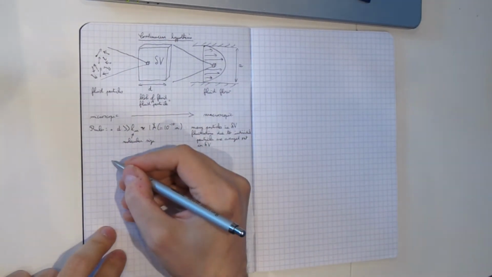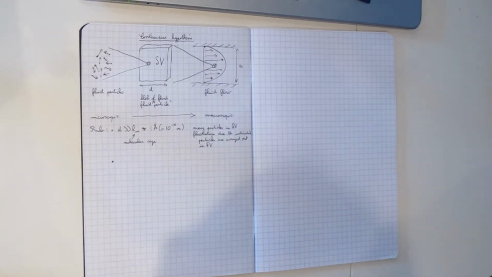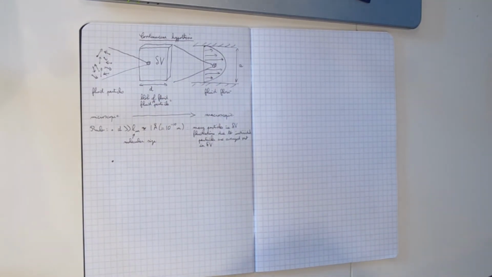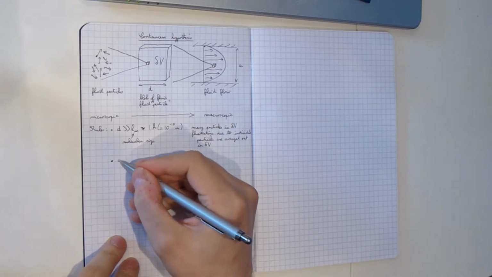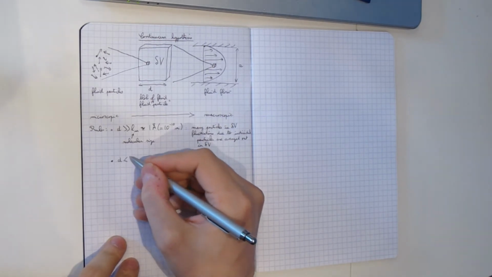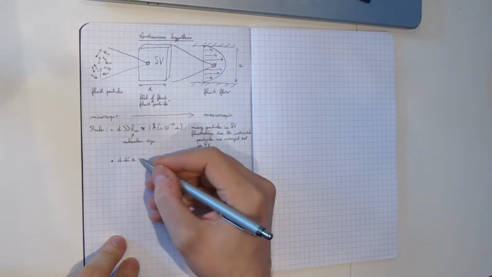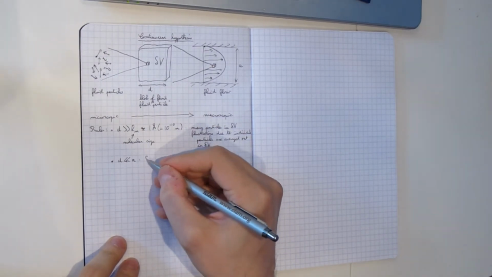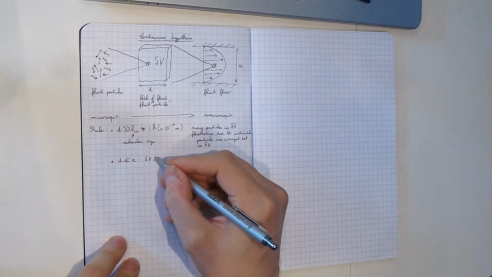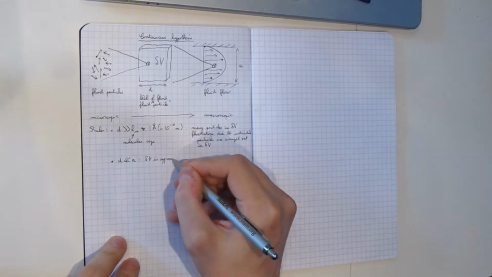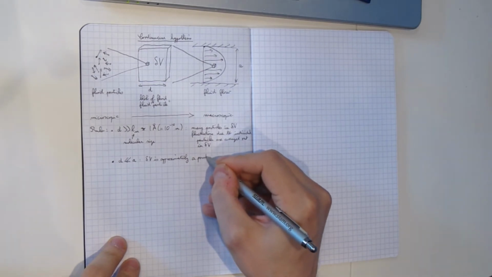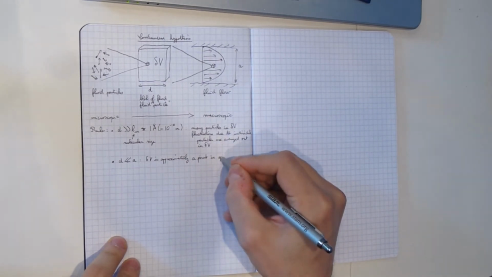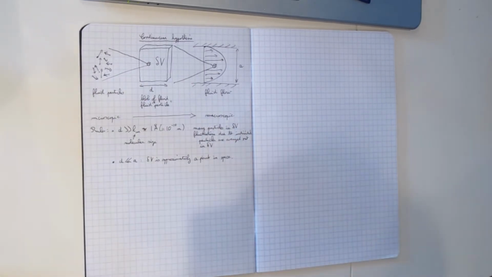And then the second of these rules. As you can see, we have a large enough volume, but this volume needs to be small compared to the characteristic lengths of our fluid flows. So d has got to be small compared to a. In a sense, paraphrasing the fact that delta V should be approximately a point in space. Okay? So we have these two rules.